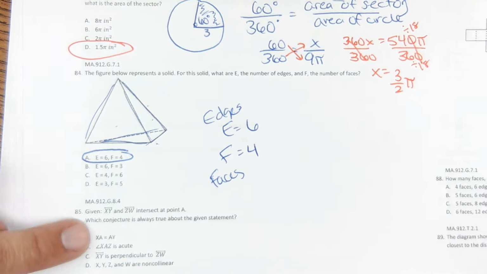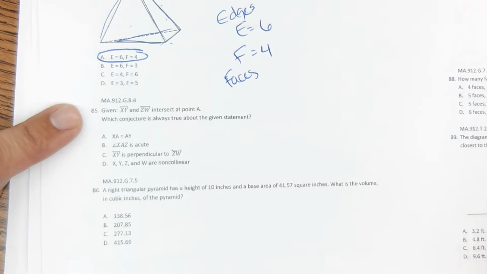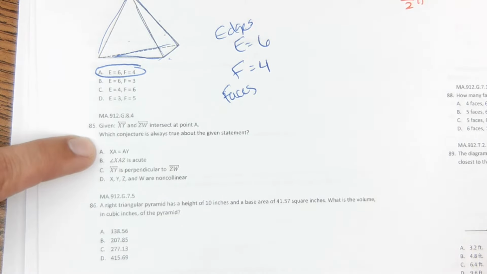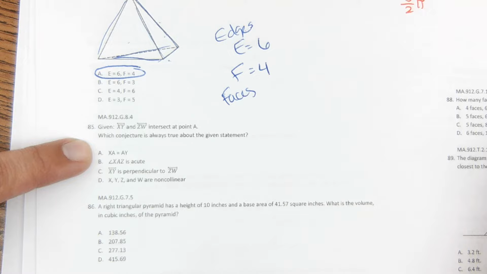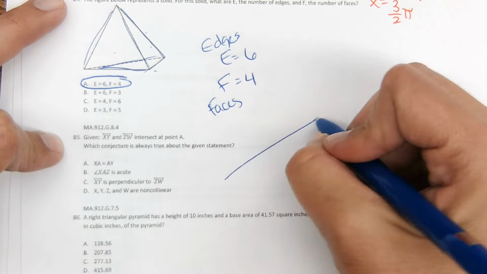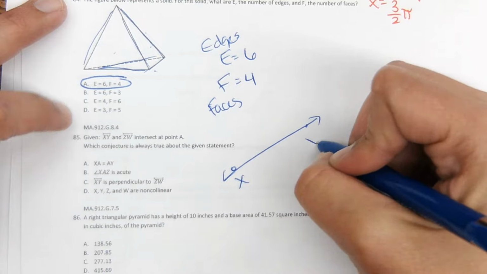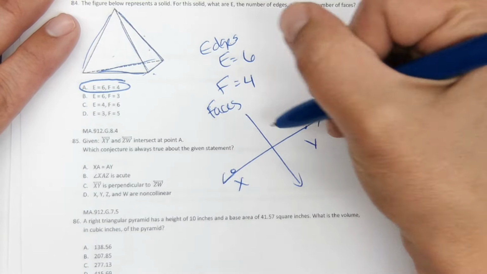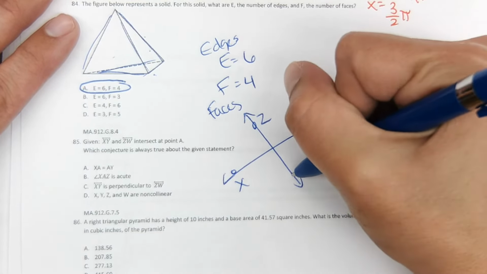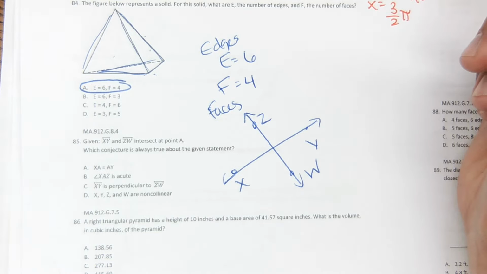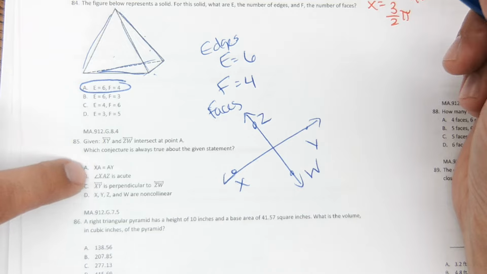Okay. Then for 85, x, y, and z, w intersect at point A. Which conjecture is always true about the given statement? So I got x, y. So I'm just going to draw this line x, y. So we got point x and y. And then z, w. And then I'm going to look at these statements and see what would always be accurate based on that.